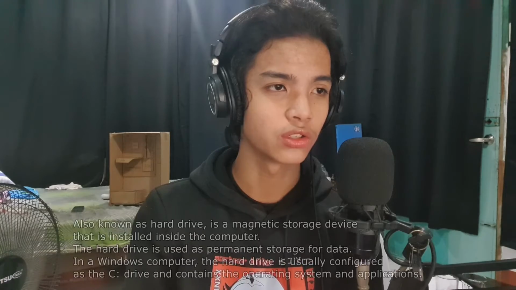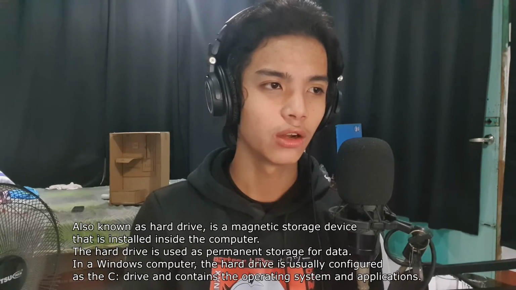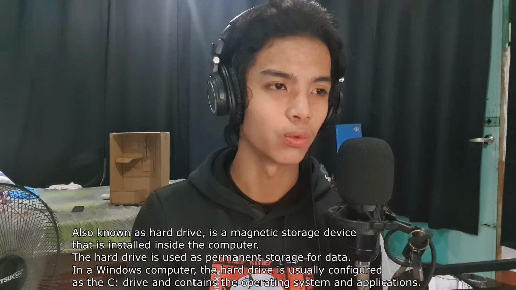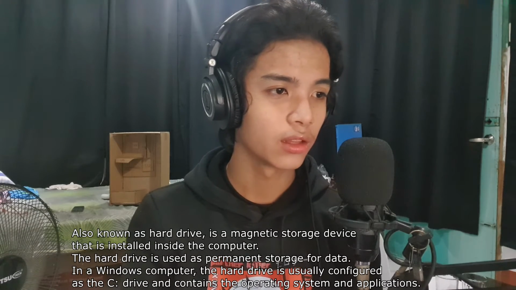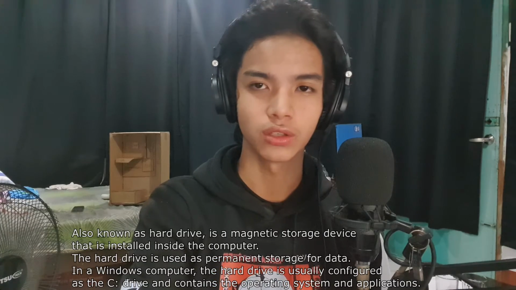Now let's explain what an HDD is. What's the meaning of an HDD? What does it do? Also known as a hard drive, it is a magnetic storage device that is installed inside the computer. The hard drive is used as permanent storage for data in a Windows computer. The hard drive is usually configured as the C drive and contains the operating system and applications.